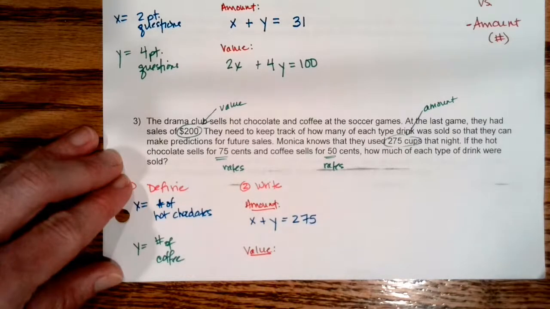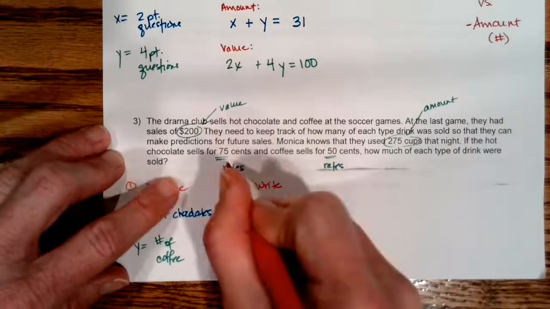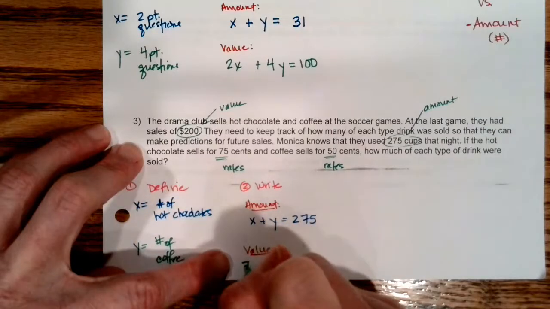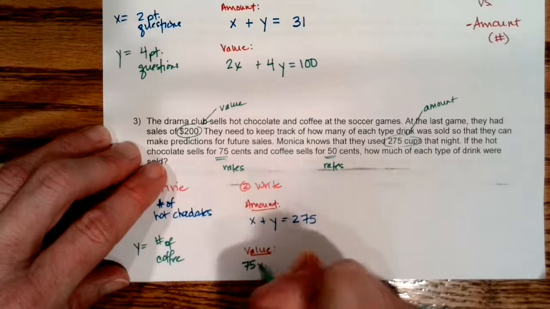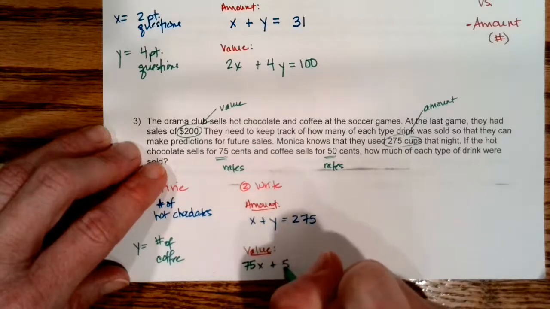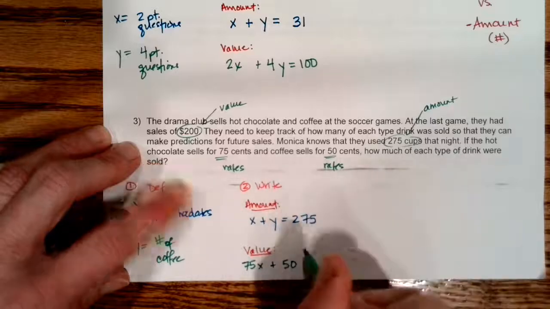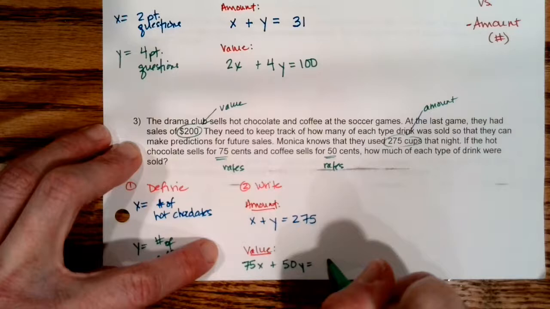All right, let's talk about value. I know that 75 cents was for every hot chocolate, and I know that 50 cents was for every coffee, and I made $200.